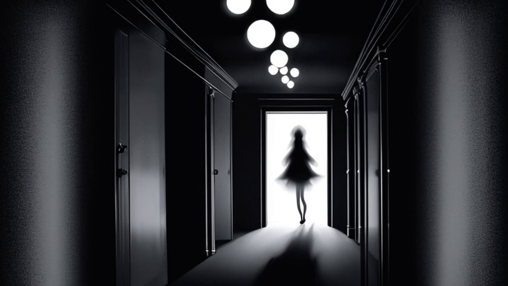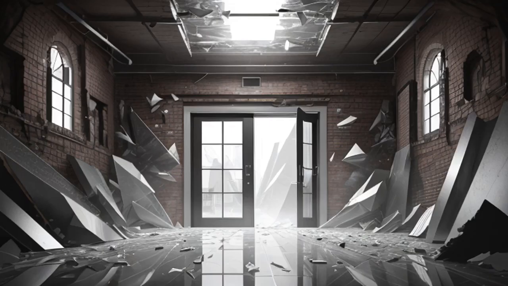Suddenly the lights flicker and go out. The air gets colder and the silence becomes louder. Something isn't right. A loud crash echoes from the basement. The door swings open on its own, revealing a storm of dust and broken glass. The temperature drops further, and the walls start to bleed a faint, dark red. The air smells like rust and old blood.